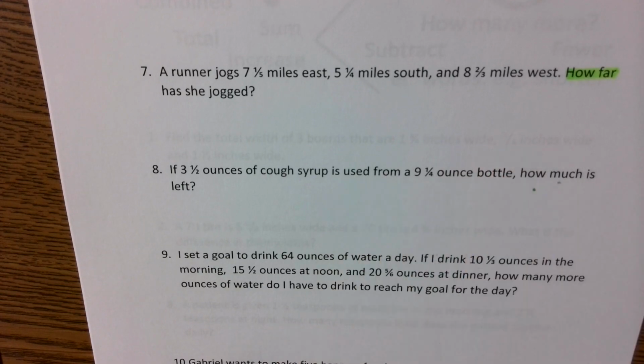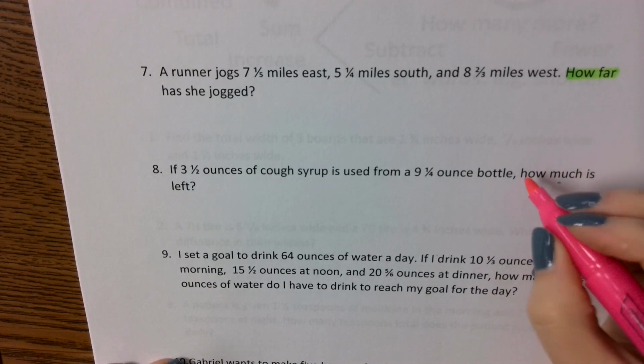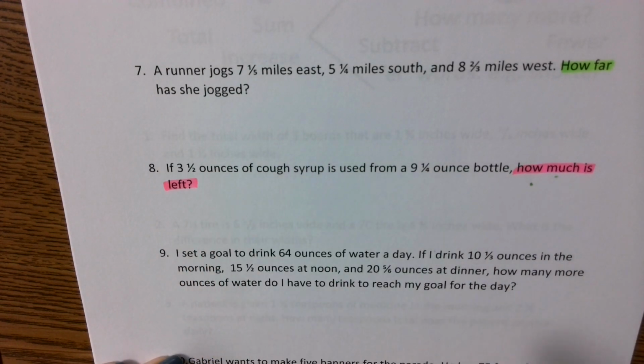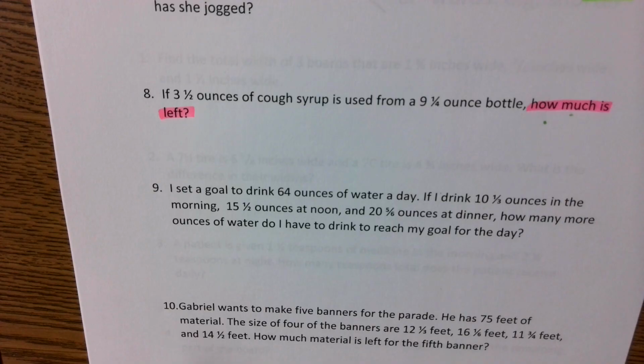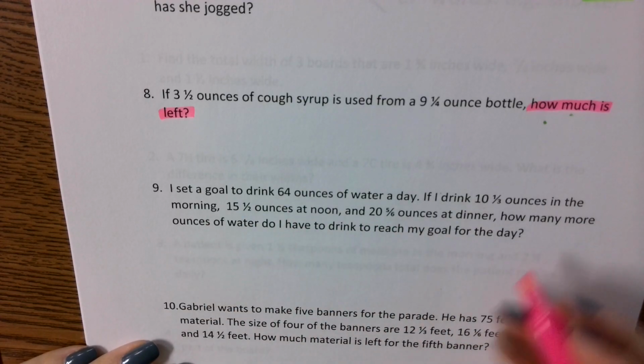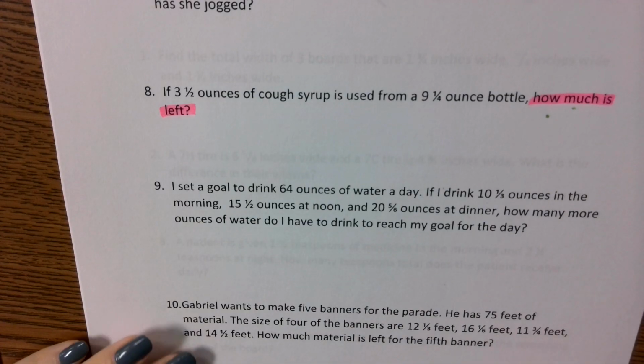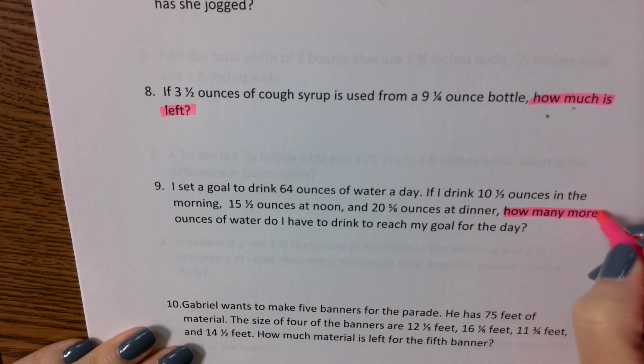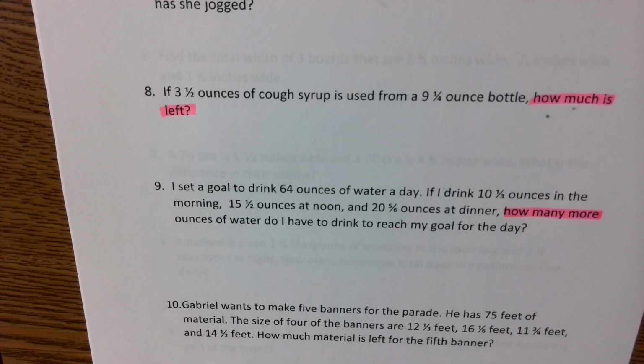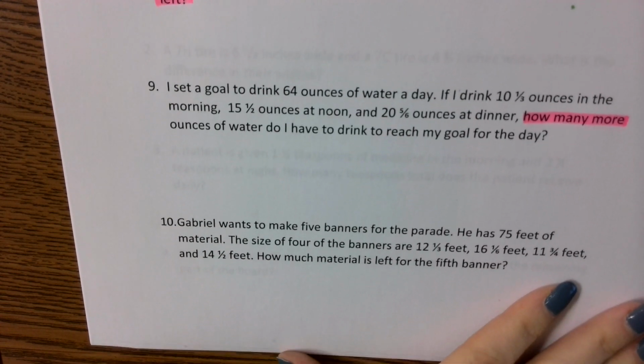All right, and then number 8, what operation? Addison? Subtraction, what words? How much is left, right? That's left over. What's remaining? What about problem 9? What are we going to do? Rajay? Subtraction, right? We're taking all those values and subtracting it over. So we want to know how much more, right? How many more ounces of water are we going to need to be able to meet that goal? So that's going to be a subtraction problem.